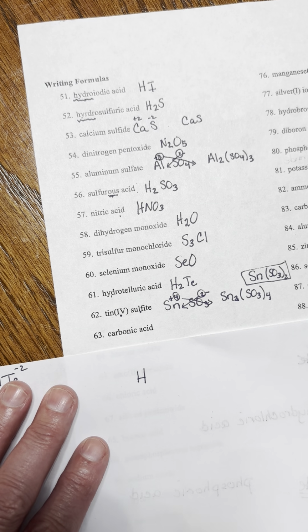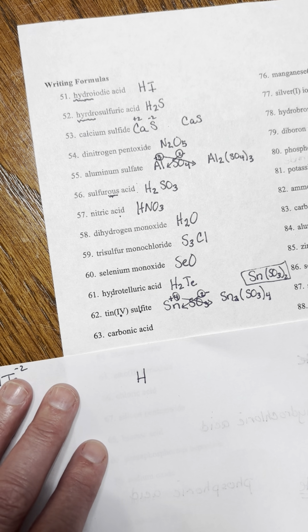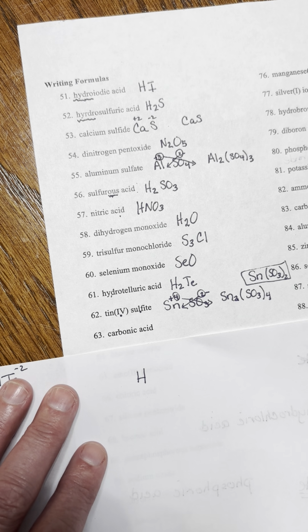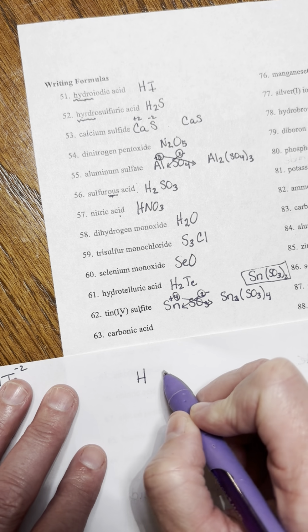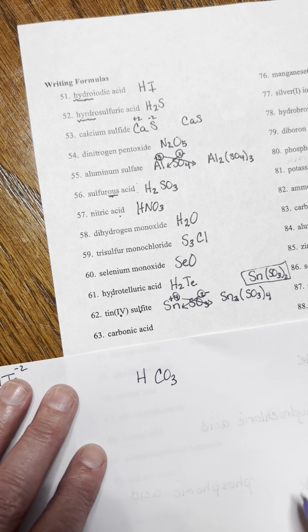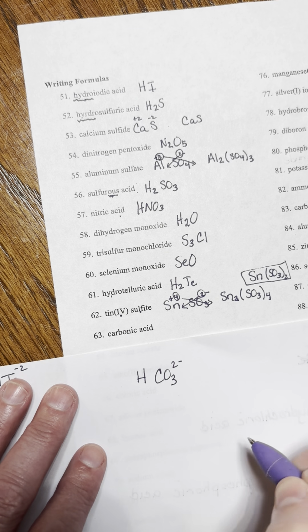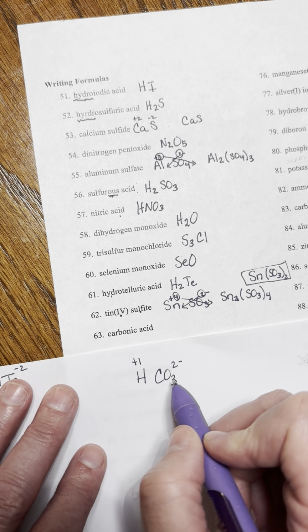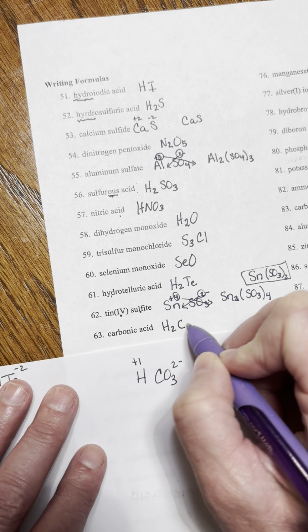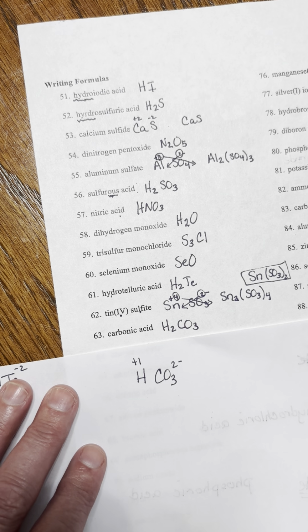So carbonic acid has to come from an ate polyatomic ion. The only polyatomic ion that has the stem carbon and ends in ate is carbonate. So carbonate is CO3. The charge on carbonate is 2-. Hydrogen is +1. I'm going to crisscross the numbers. I need 2 hydrogens and 1 carbonate to balance the charges.